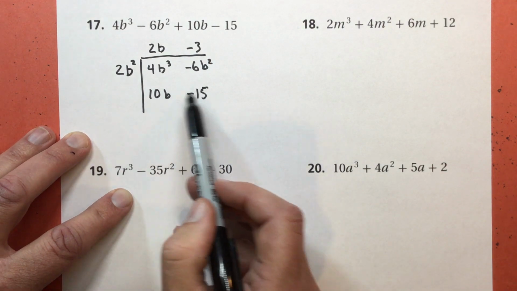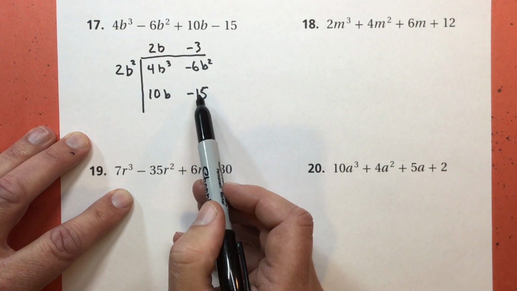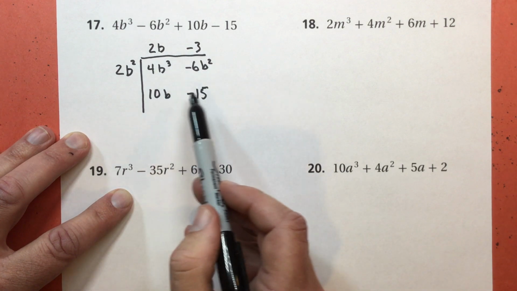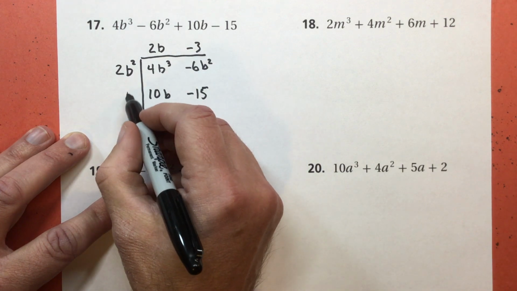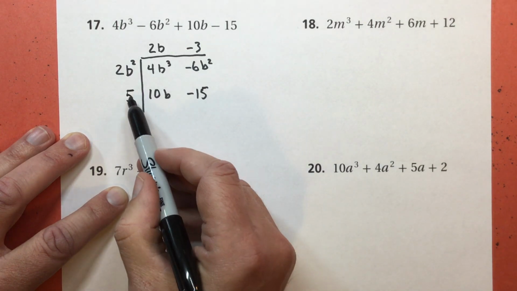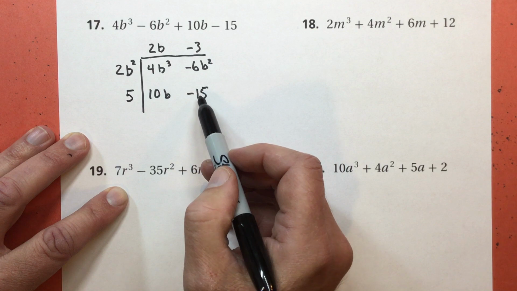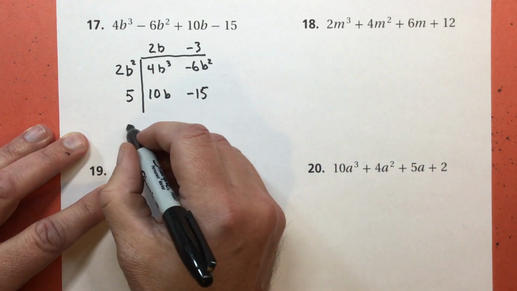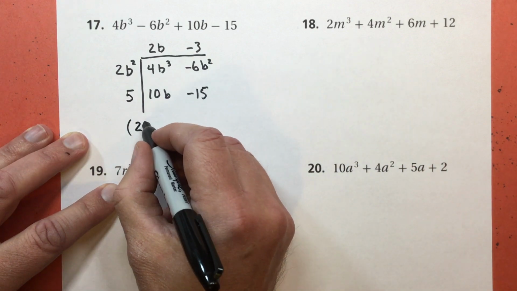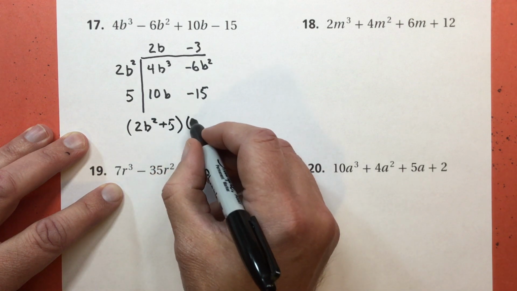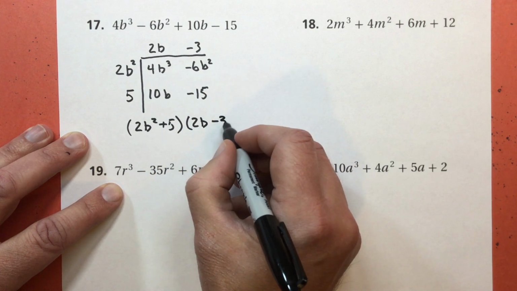What do these two have in common? And what gets left behind has to be what's up here. So this is 2 times 5 and this is 3 times 5. So it looks like they have a common factor of 5. 5 times 2b is 10b, and 5 times negative 3 is negative 15. So everything checks. So in factored form, I write 2b to the second power plus 5, and 2 times b, subtract 3.